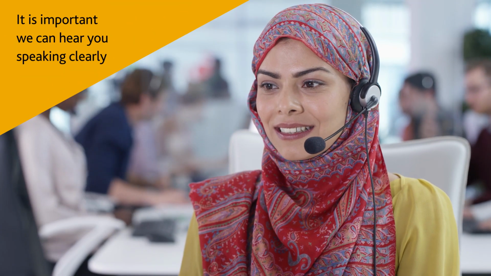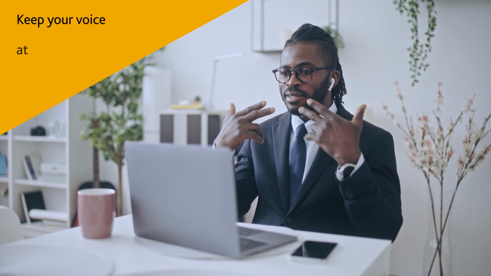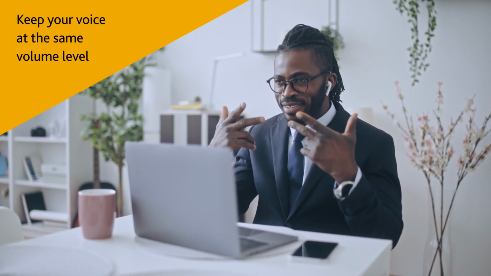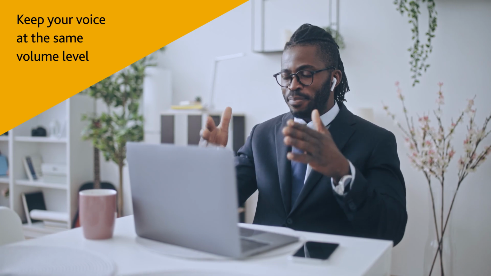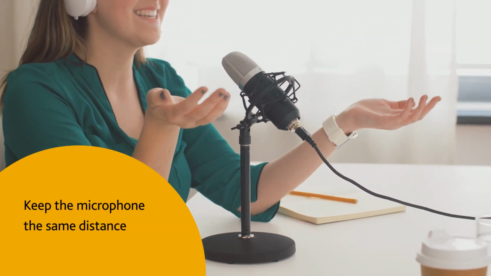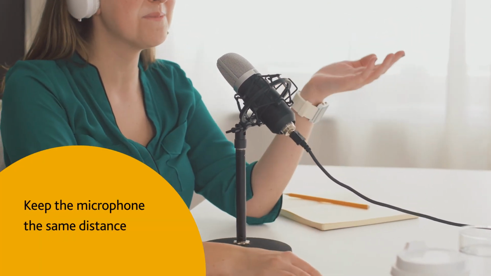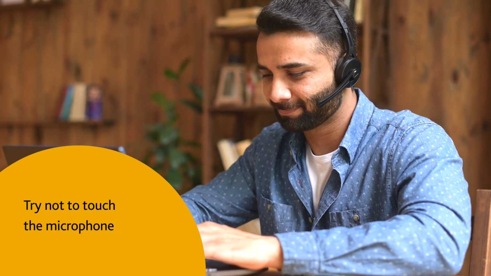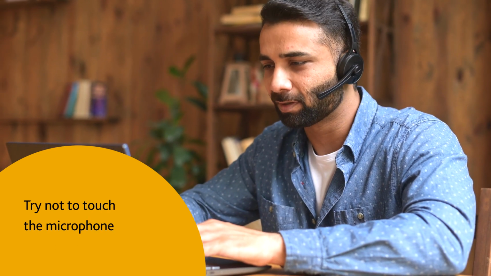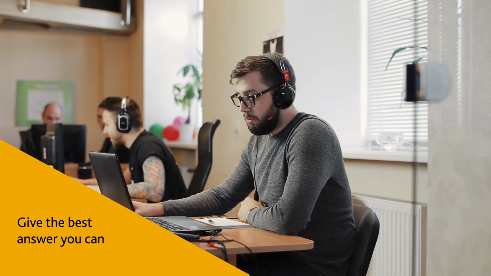It's very important that we can hear you speaking clearly. Try to keep your voice at the same volume level throughout the test. This is to make sure you are understood. Always keep the microphone the same distance from your mouth throughout the test. Try not to touch the microphone part of your headset because this can create noise or interference. Push yourself to give the best answer you can.